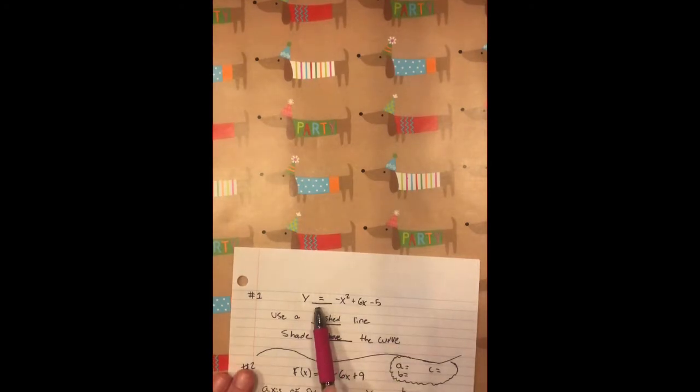Well, you're going to be graphing y equals. Anytime you graph inequalities, you can substitute out the inequality for an equal sign just so you can understand what this is going to look like. So you're going to graph y equals, that's what goes in that box, negative x squared plus 6x minus 5. Okay. Going down, it says use a blank line because the solution of the inequality y is greater than negative x squared plus 6x minus 5 does not include the boundary. Well, we are going to use a dashed line.